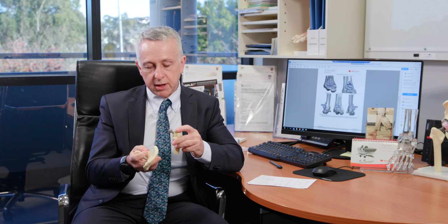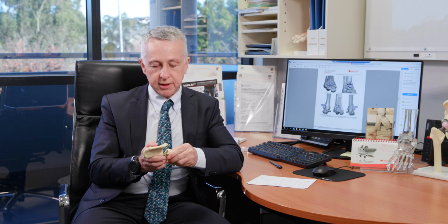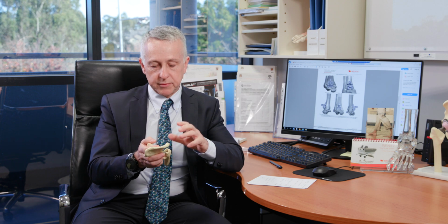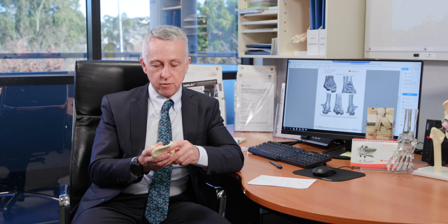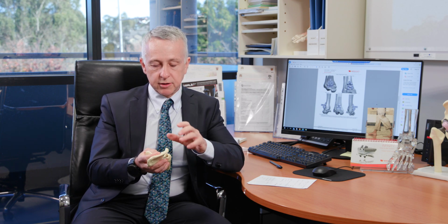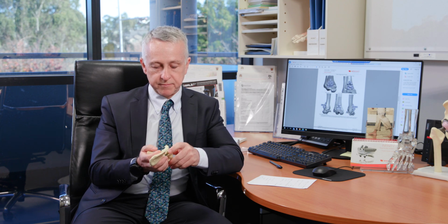With total hip replacement, the goals of a total hip replacement are primary wound healing, bony alignment, and soft tissue balance. So combining those three, we can provide a good outcome for a patient. And getting that most accurately corrected is the key to good outcomes and low complication rates.